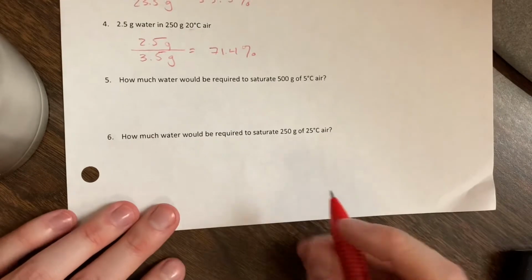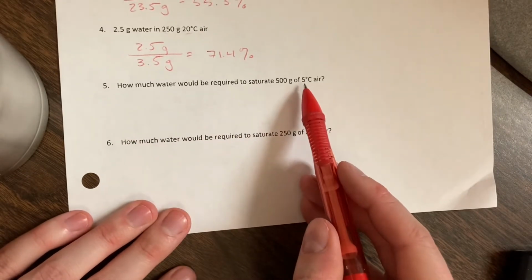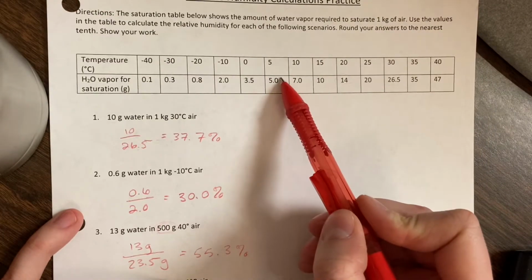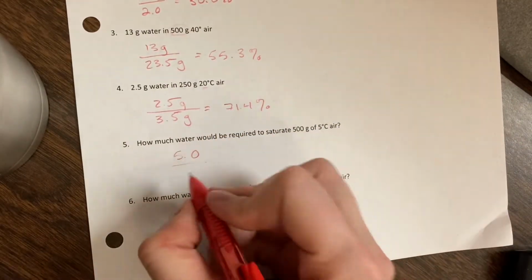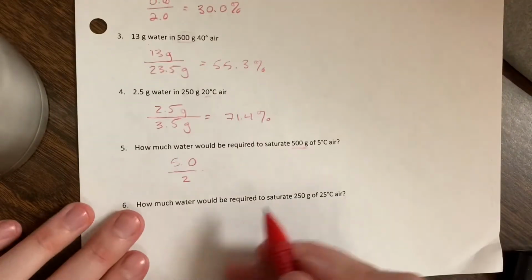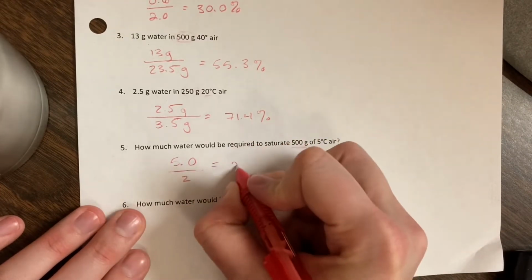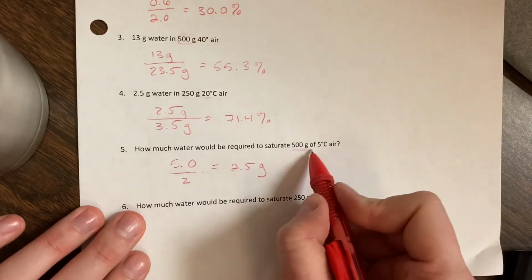Okay, so now moving on to number 5. How much water would be required to saturate 500 grams of 5 degrees Celsius air? So in this case, we can look up at our table, 5 degrees Celsius air, a kilogram of it takes 5 grams. And then we're going to divide by 2 since we have only half of the amount. Remember, this is for a kilogram and we've only got half of that amount of air. So 5 divided by 2 gives us 2.5 grams of water vapor are required to saturate 500 grams of 5 degrees Celsius air.